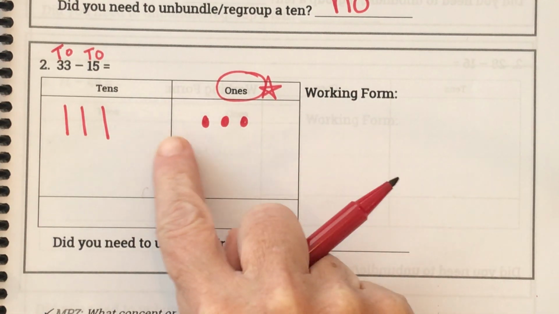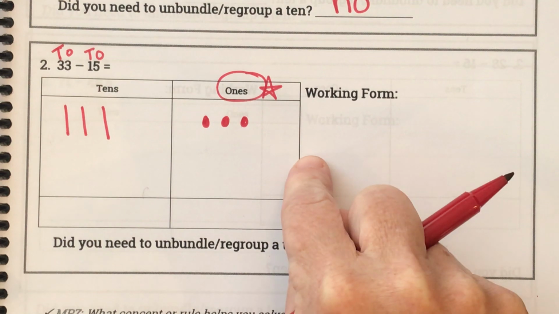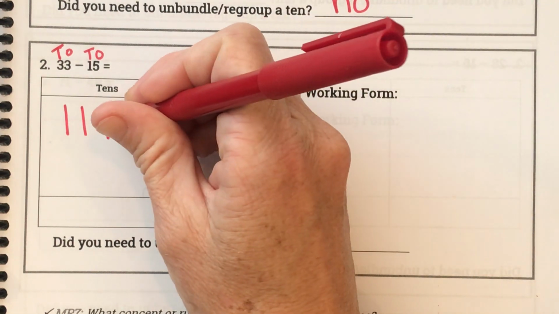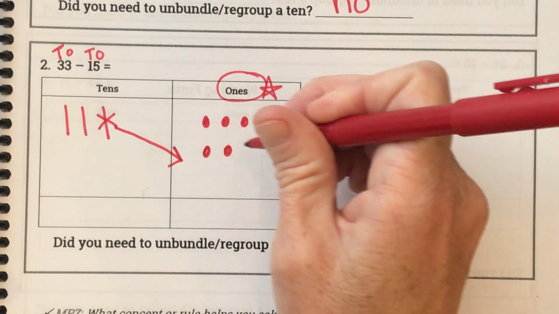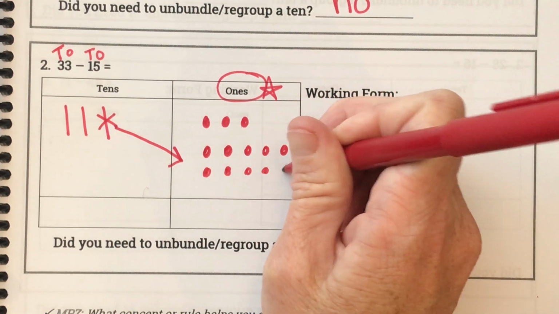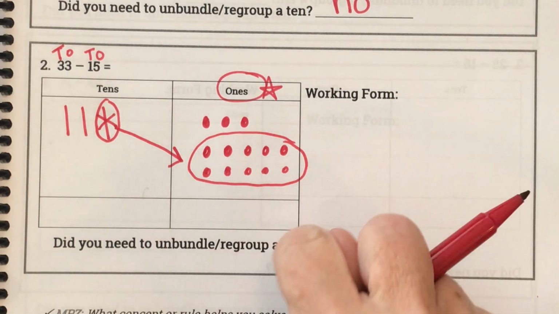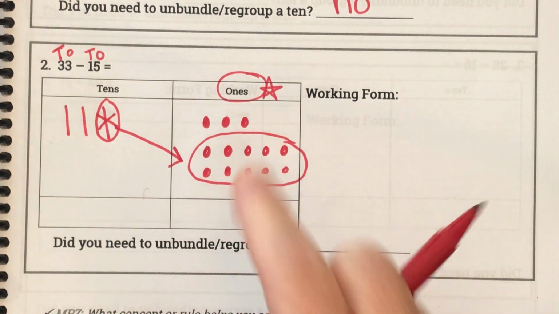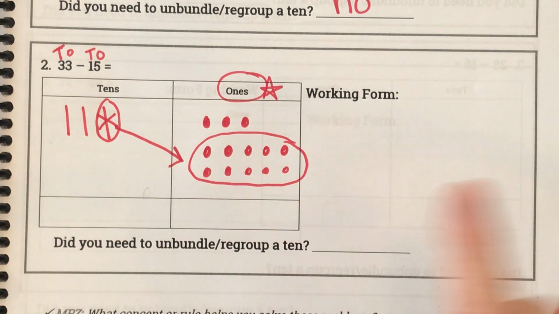Not at all. So because I don't have enough ones, this is where I have to do this thing called regrouping. I'm going to take a 10 rod away and I'm going to unbundle it and I'm going to make it have 10 ones instead. So I'm going to take that 10 rod that was there, it was here, and I just broke it up and moved it over here. That's what's called regrouping or unbundling. So I took a 10 apart and just moved it over here. So now I have enough ones to subtract. So when it says, did you need to unbundle or regroup a 10?